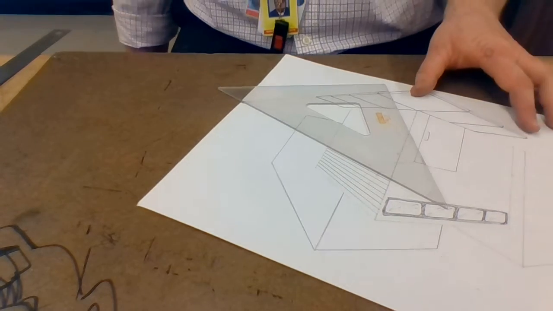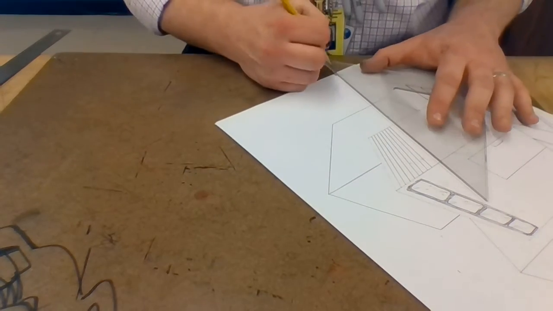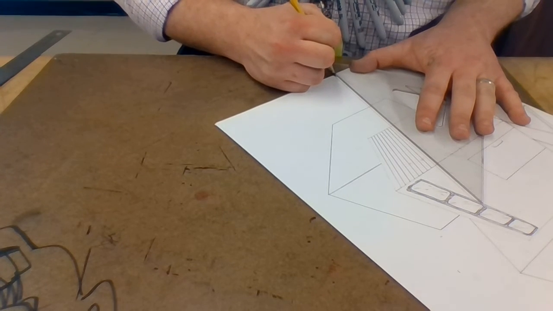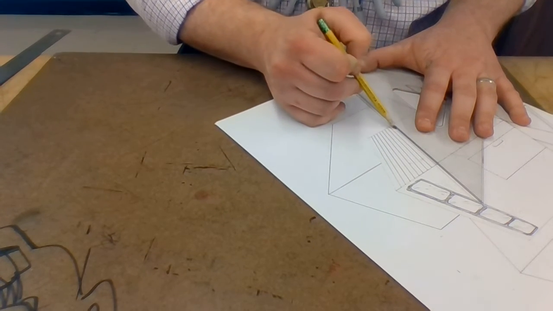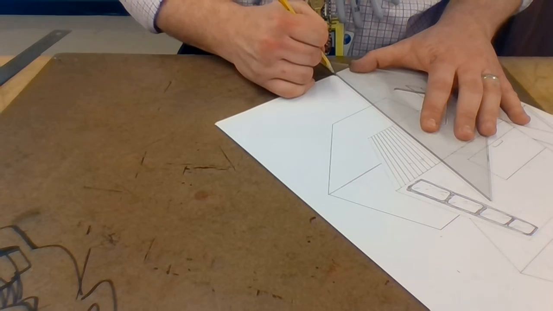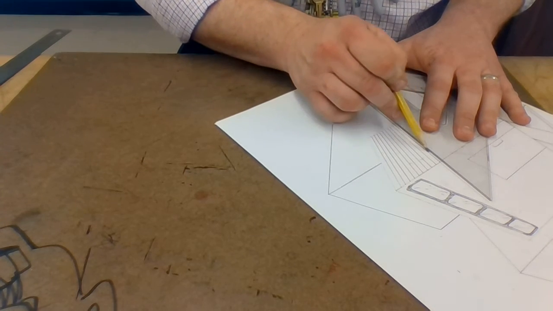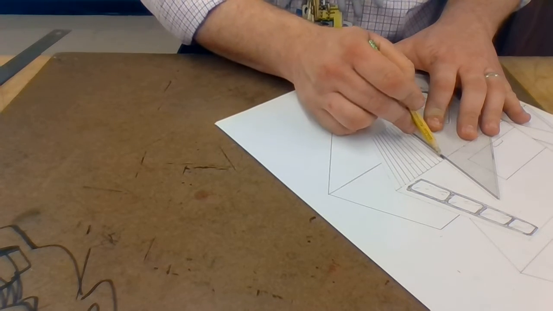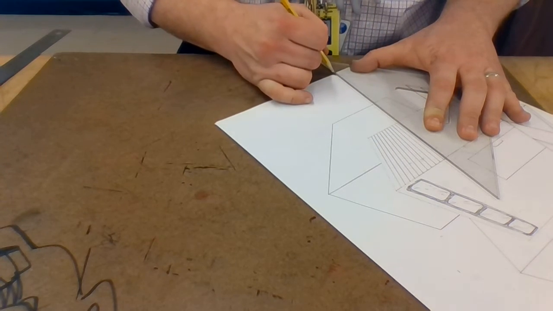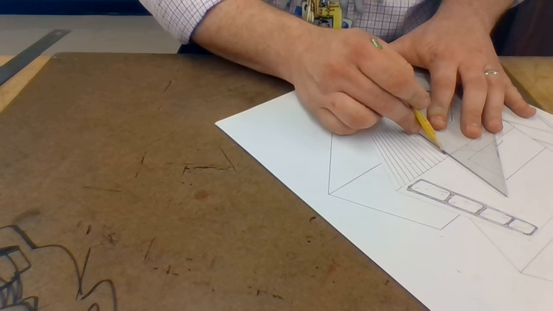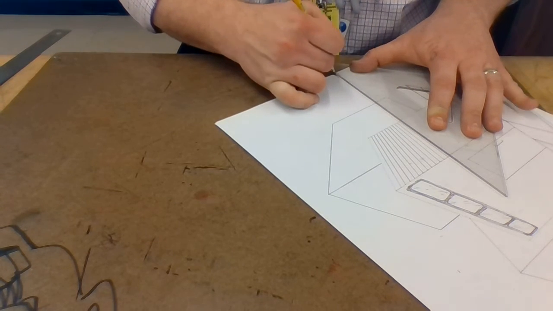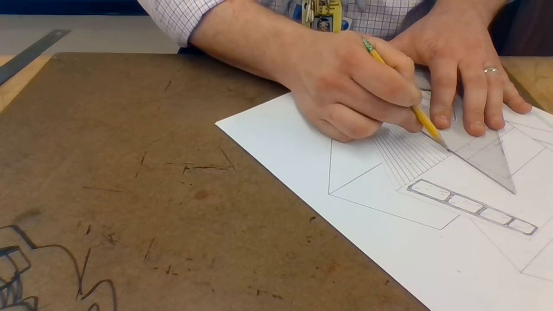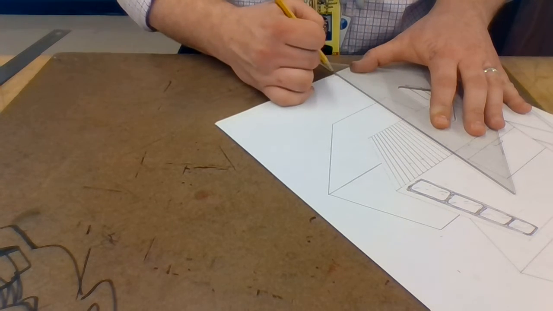Got carpal tunnel, my hands are starting to go numb. It's already starting to look kind of cool.